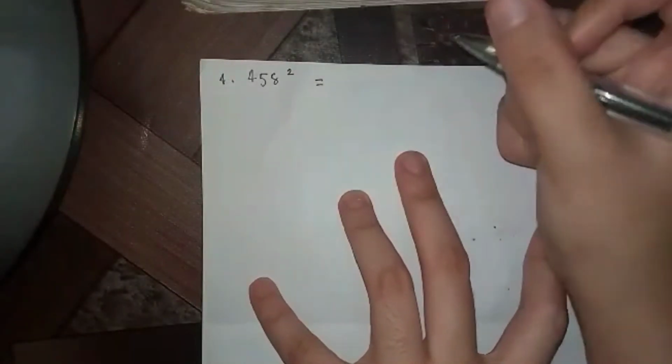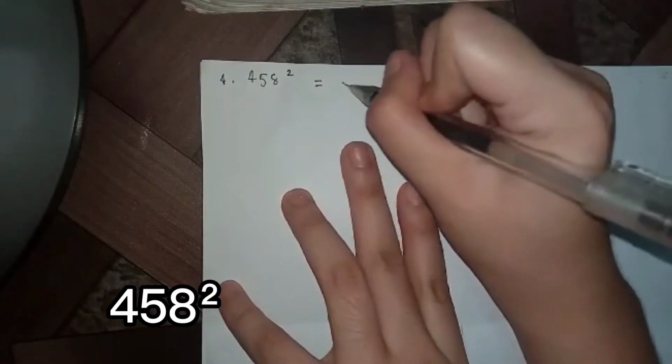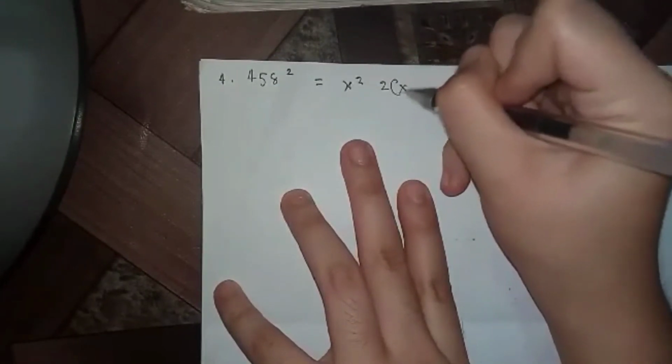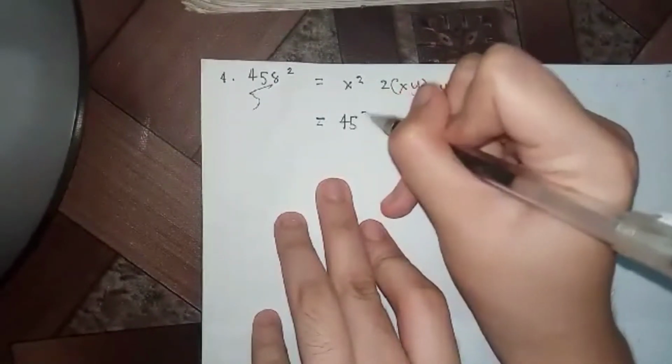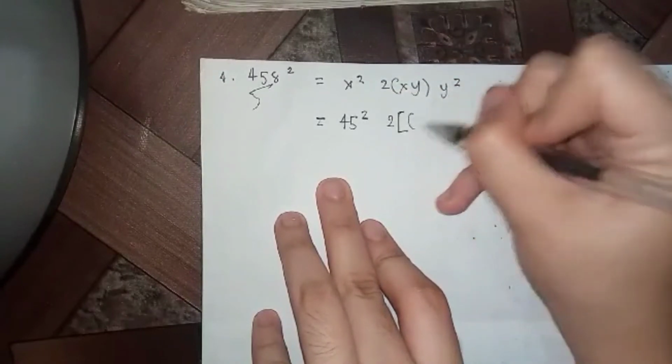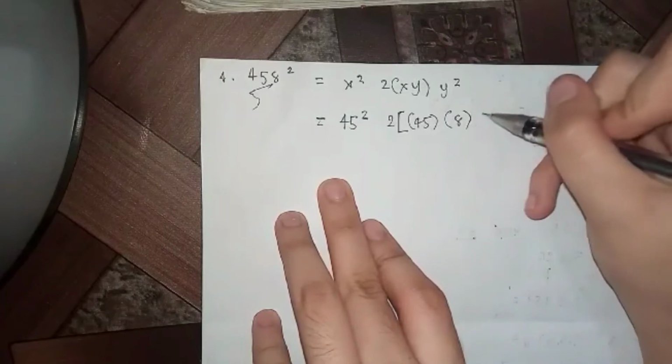Thus, 859 squared is equal to 737,881. So now we have the last and the fourth example, 458 squared. So we have to copy the formula. So our x here is 45. And our y is 8.